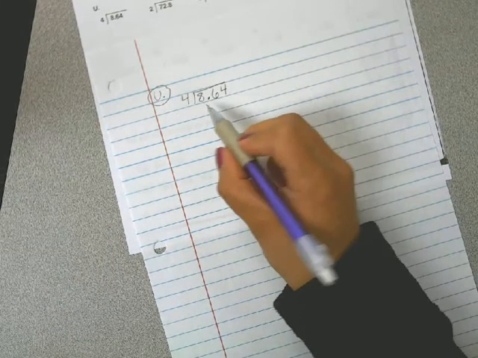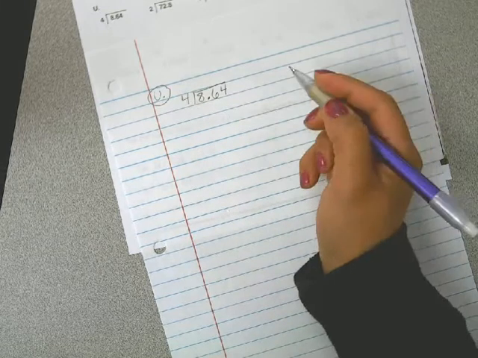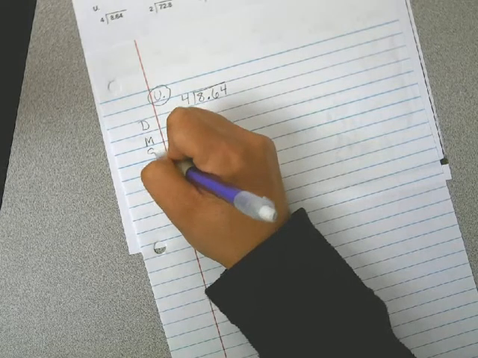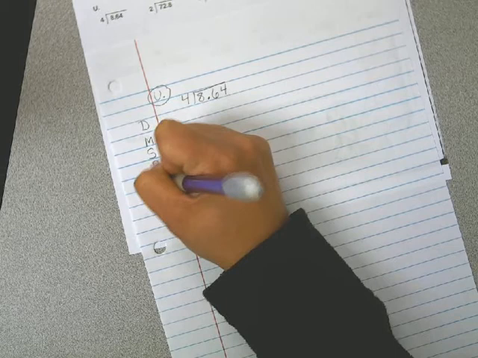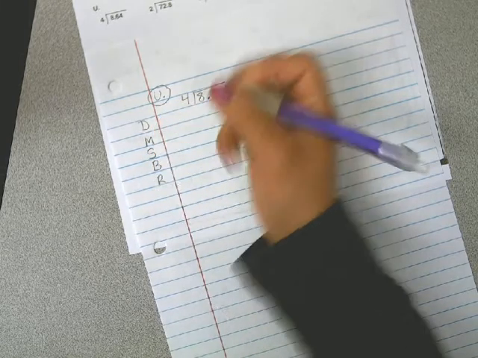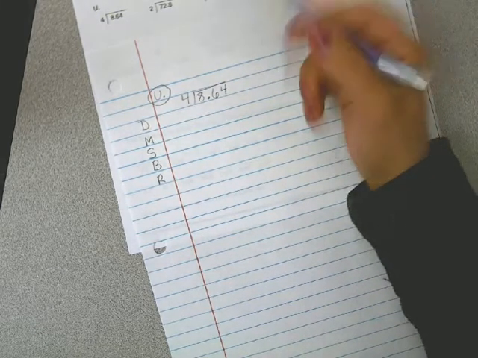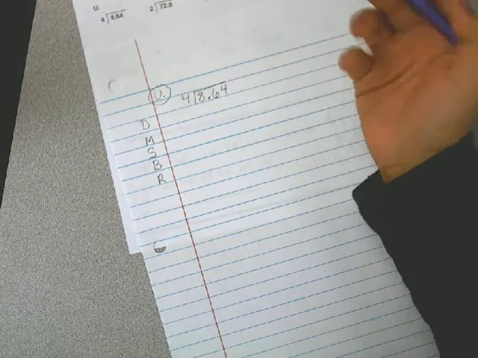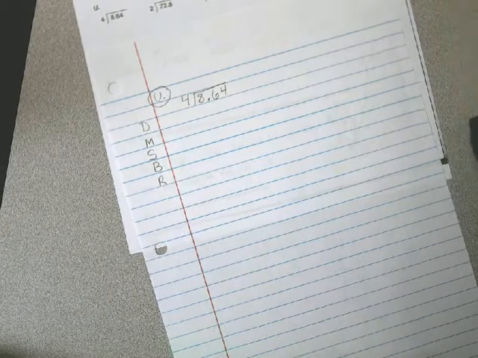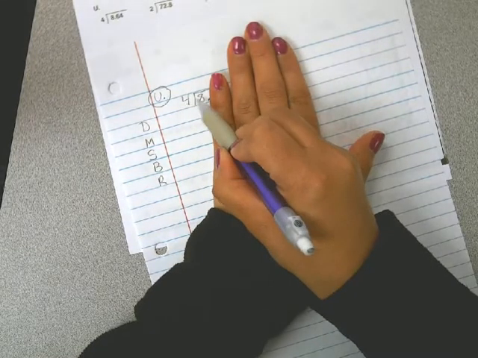Alright, step 1, ignore the decimal and divide. So pretend that you're doing 864 divided by 4. Today I am going to use dumb monkeys swing backwards. Divide, multiply, subtract, bring down, remainder. Also known as Dad, Mom, Sister, Brother, Rover. Mrs. Cochran likes dumb monkeys swing backwards better, and since she teaches 6th grade, I think we should go with that one.